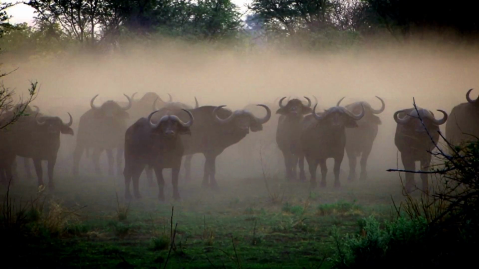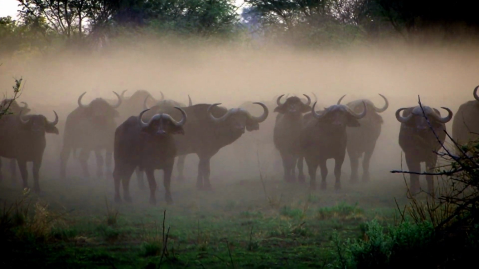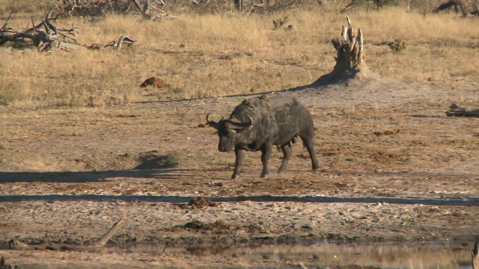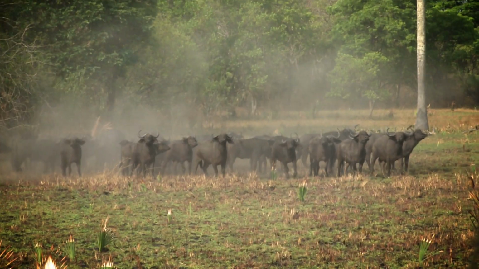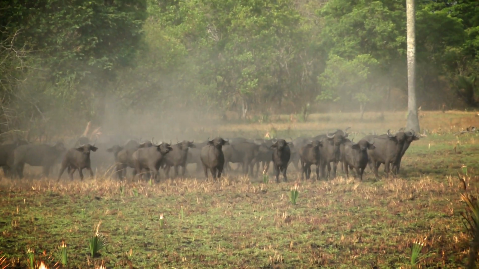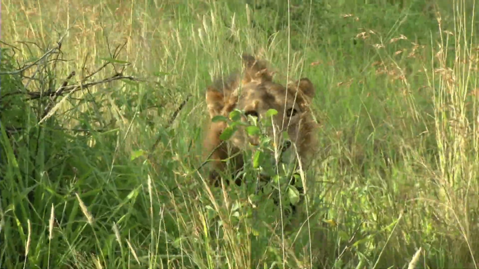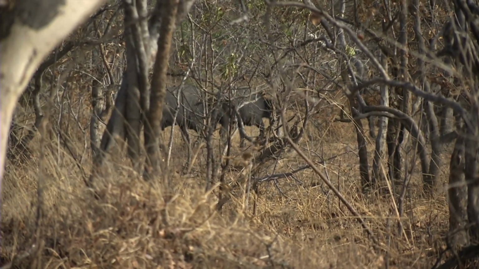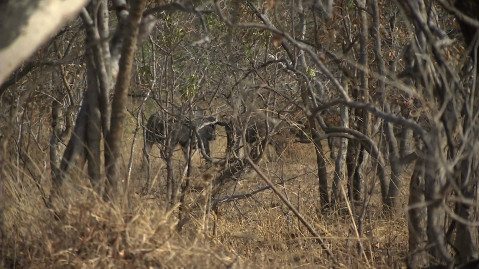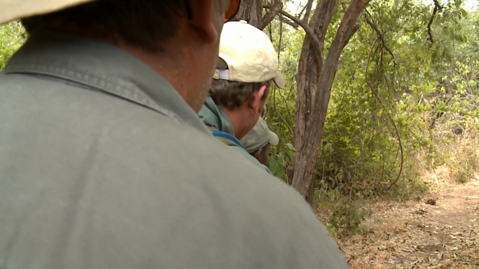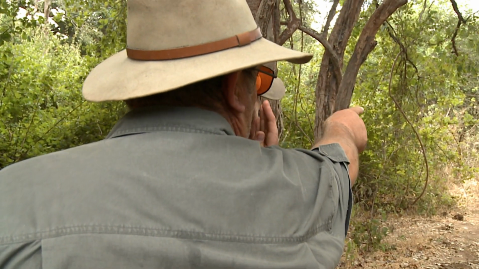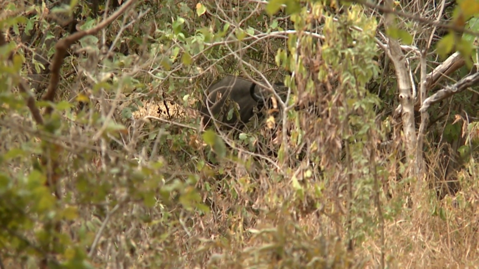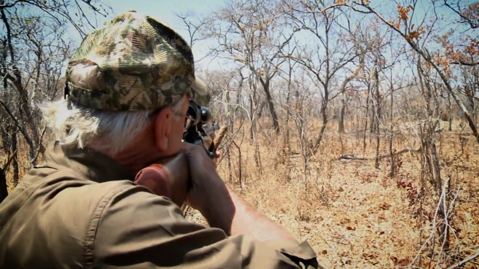What makes a buffalo move great distances or hold up in an area depends really on a few certain factors. The availability of water and food, predator pressure, available cover, whether he feels secure in the habitat that he's found. You never know when you're going to catch up to him. I mean, all the time you're expecting to come around the next bush and there he is. So you've always got to be alert and on the ready for these things.